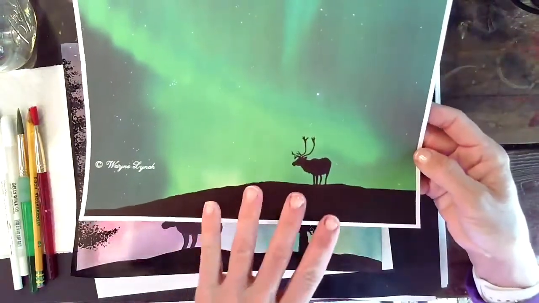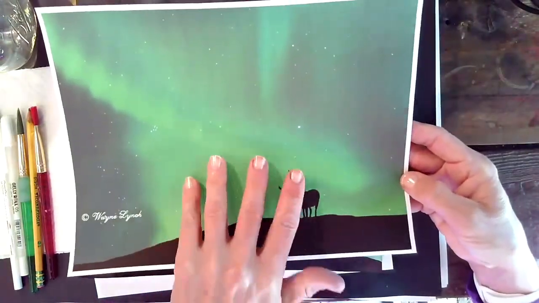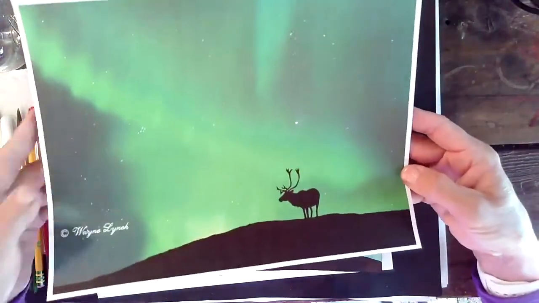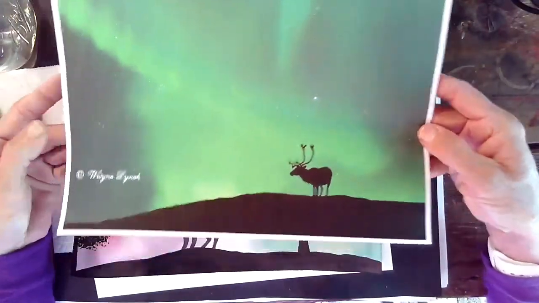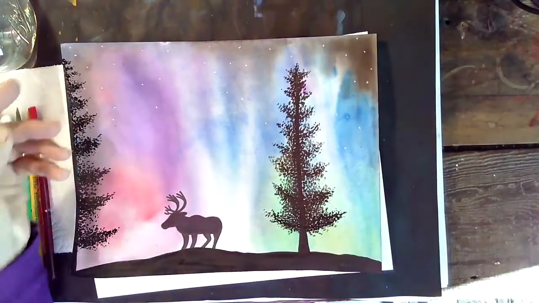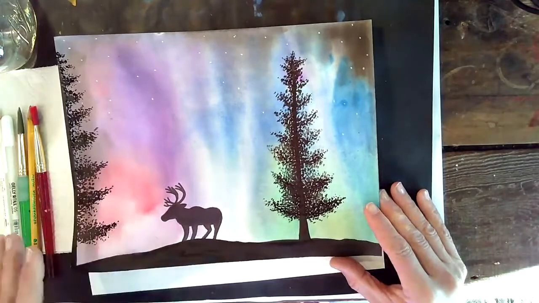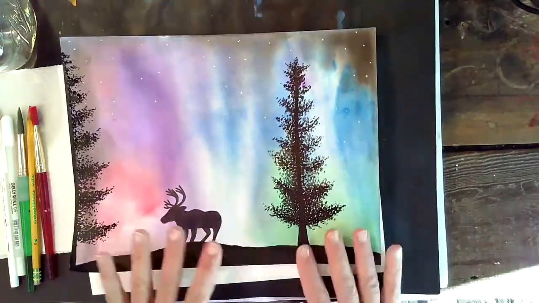As you can tell, I did not choose to do just the greens of the northern lights. They do mostly come in greens and blues, but they have been seen in many other shades. There's purple, blue, green, even pink. So I thought it would be kind of fun to recreate this picture.